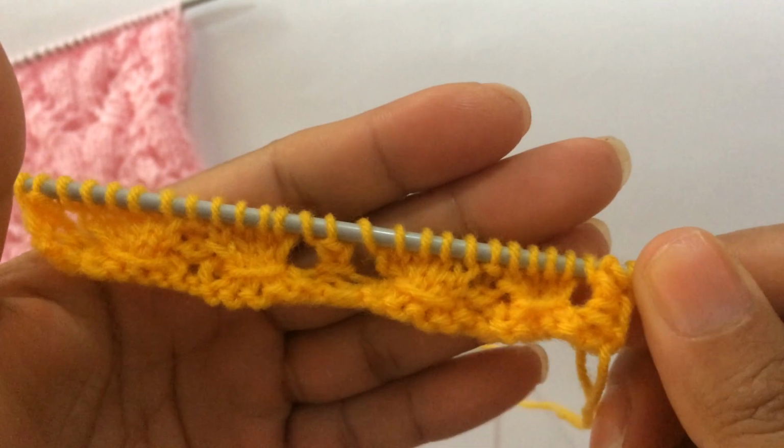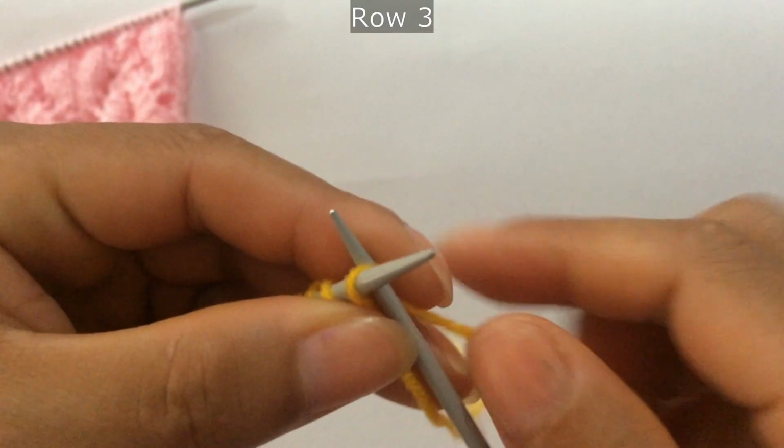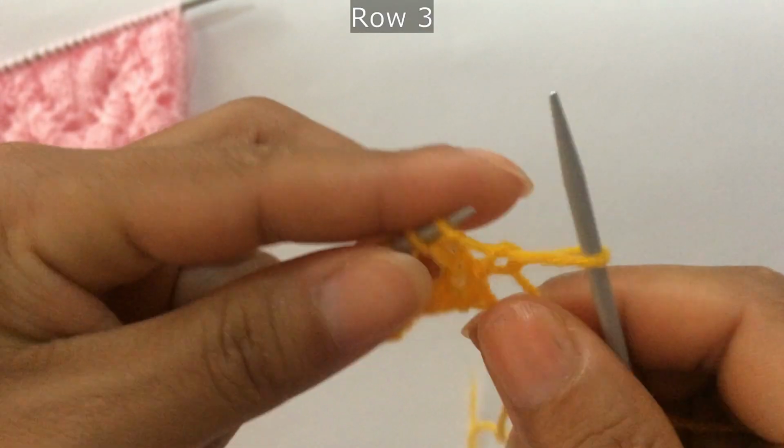Row 3: knit your edge stitch through the back loop and purl 1.